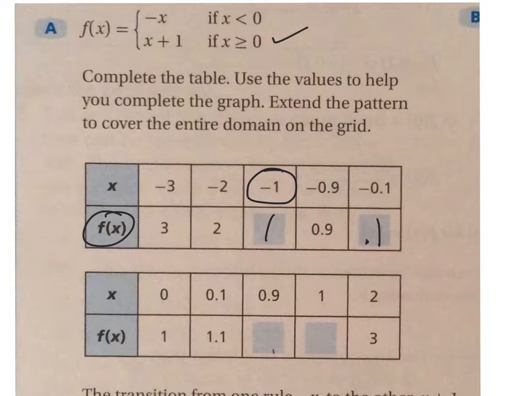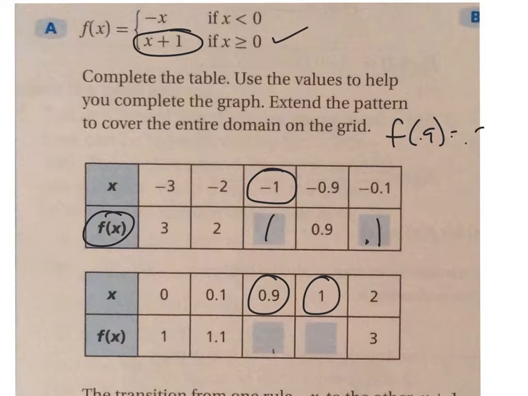And so now for this bottom section, we're going to use this one. So notice we want to find 0.9 and 1. So let's go ahead and plug those in. If I have f of 0.9 equals 0.9 plus 1, notice I substituted 0.9 in for x. 0.9 plus 1 is equal to 1.9, and that's what I put right there.